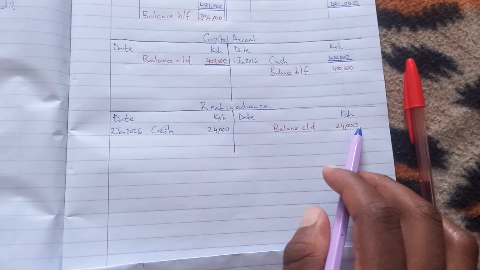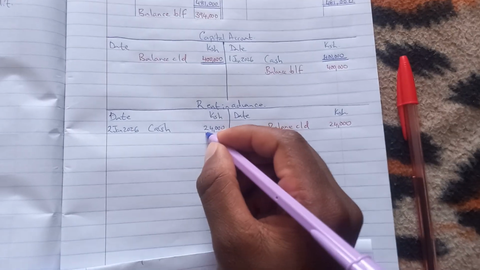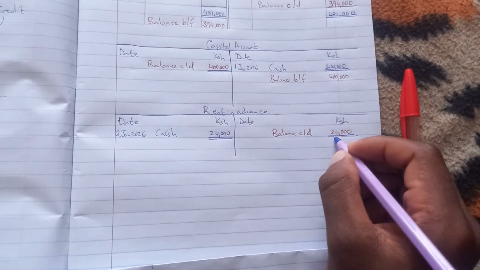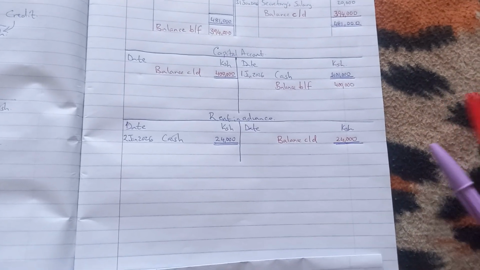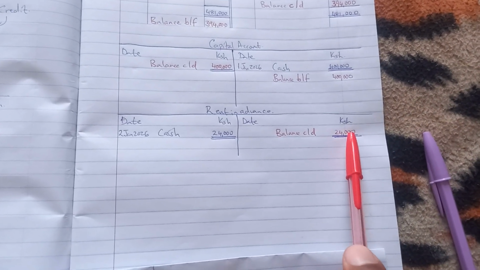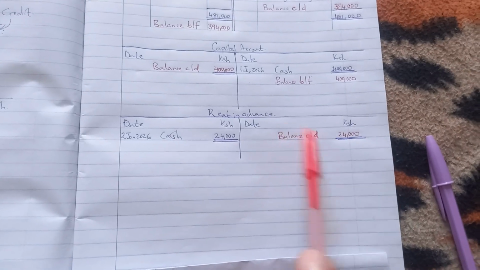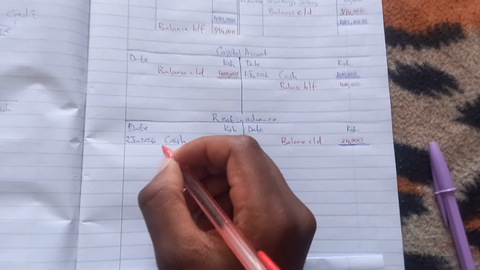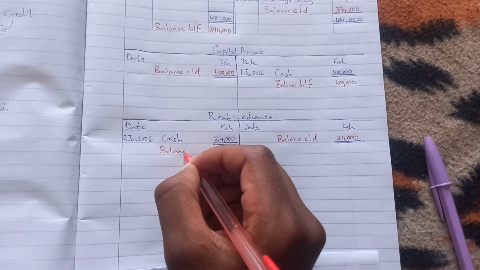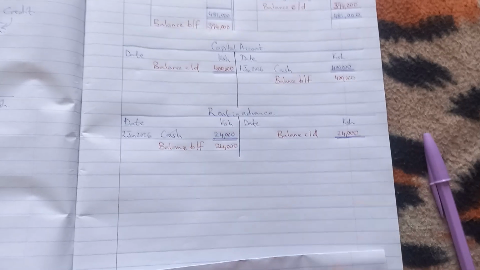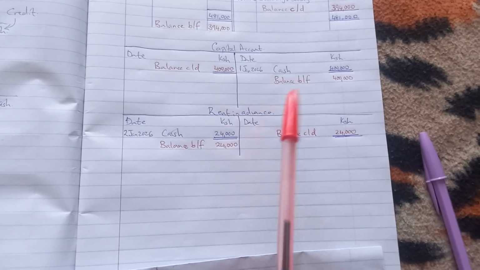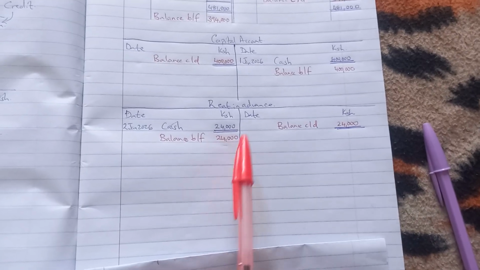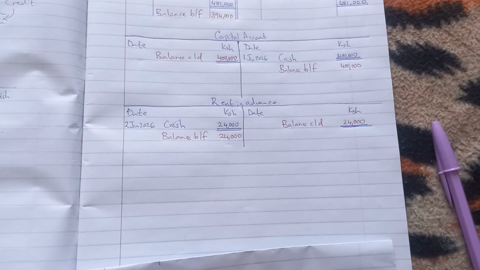Since they are on the same line and they are the same amounts, we close. And after closing, this balance we bring forward on the opposite side, and we label it as balance brought forward. Okay, so in rent in advance, we have a debit balance of 24,000.